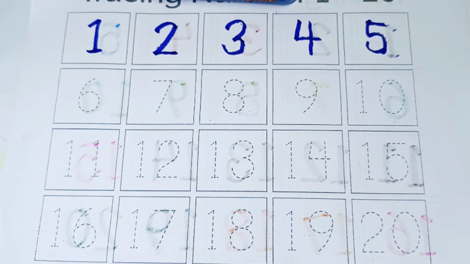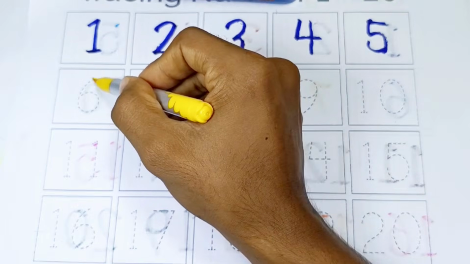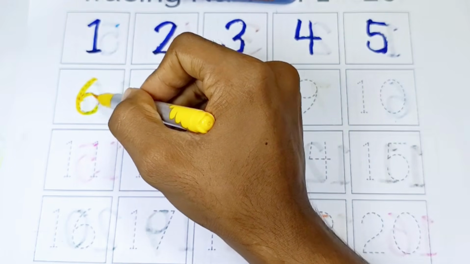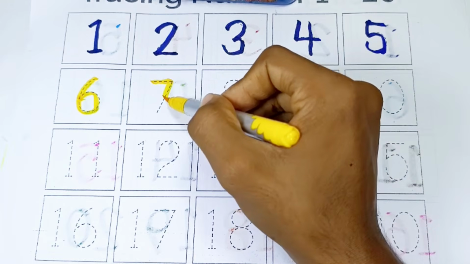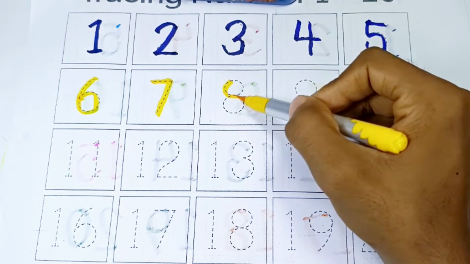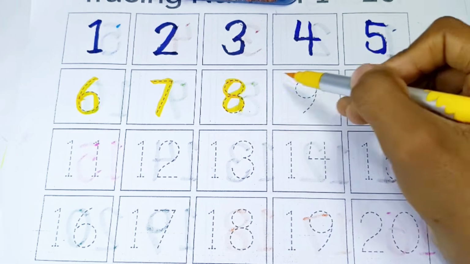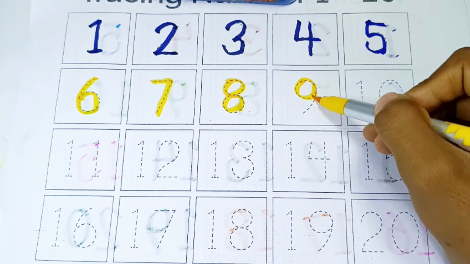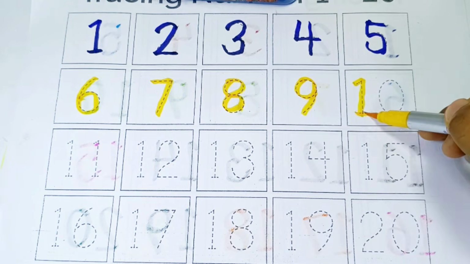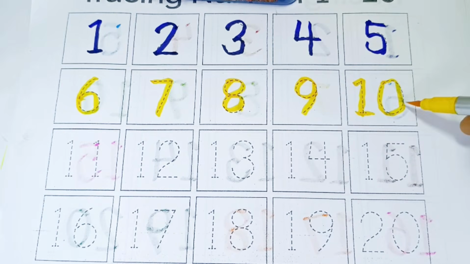Now you draw 6, and use yellow color. 6, 7, 8, 9, 10.